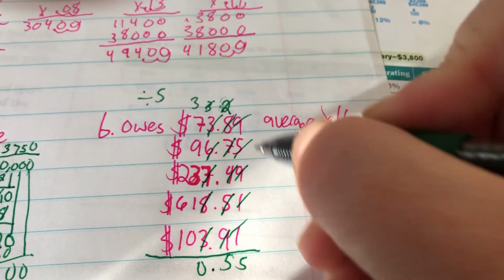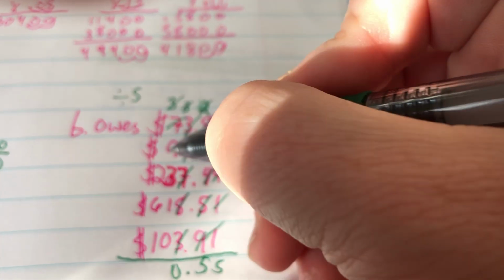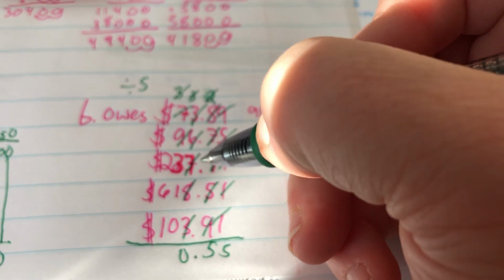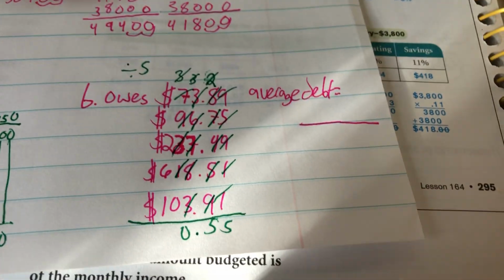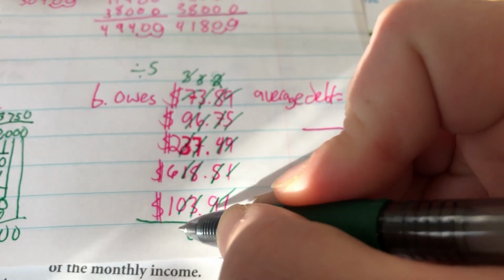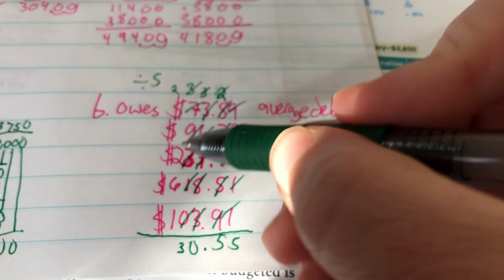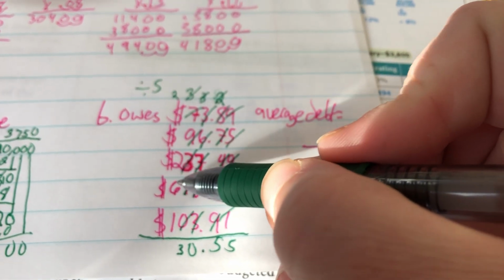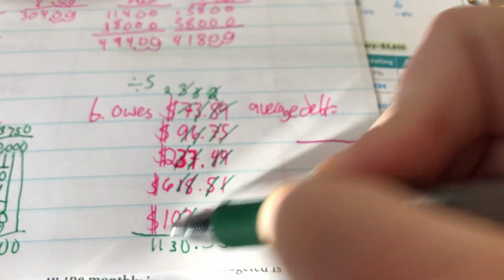Sometimes I leave the last number, but okay. 3 and 7 is 10, 19, 20, 23, 0, still 23. Okay, 2 is 4, plus 6 is 10, plus 1 is 11.